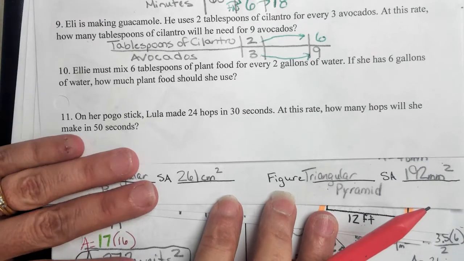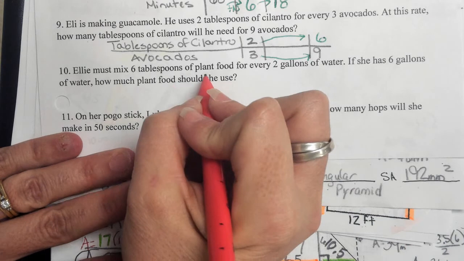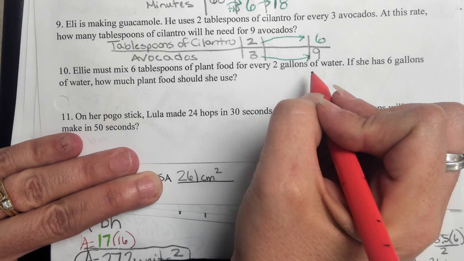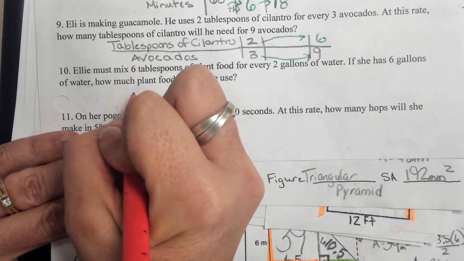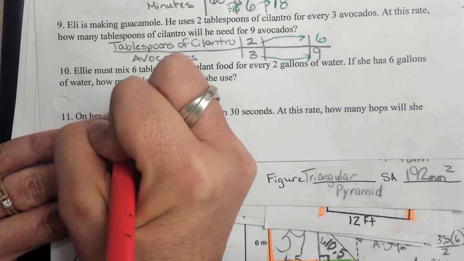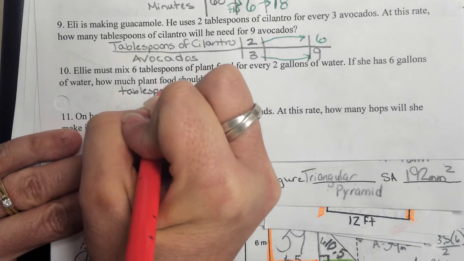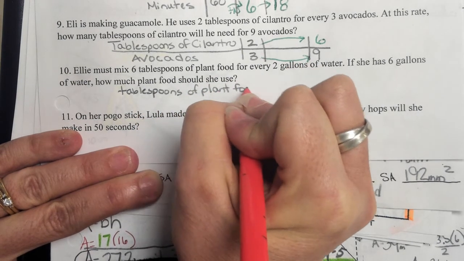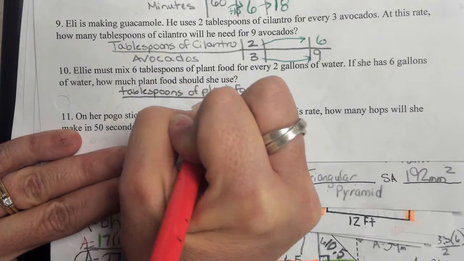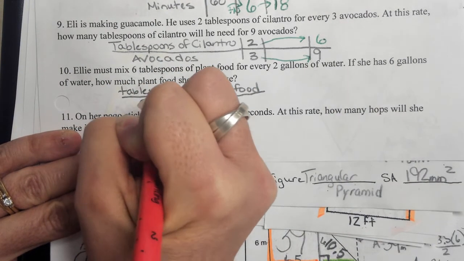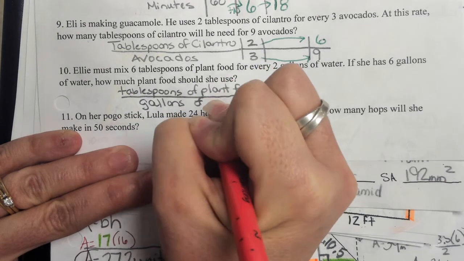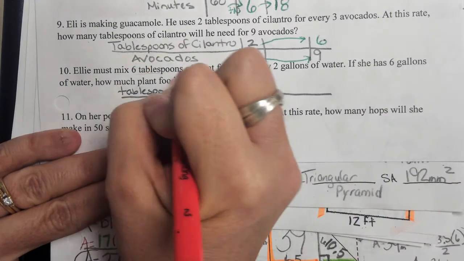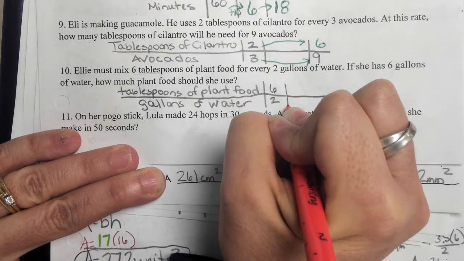So, the next one, number 10. Ellie must mix 6 tablespoons of plant food for every 2 gallons of water. If she has 6 gallons of water, how much plant food should she use? Here we go. Tablespoons of plant food to gallons of water. So 6 to 2.